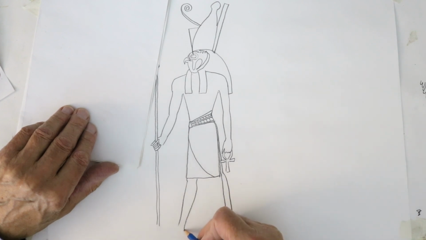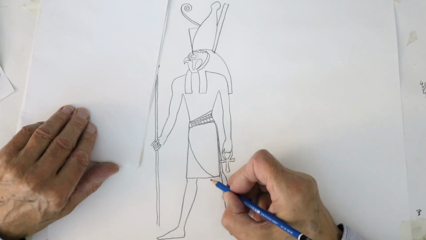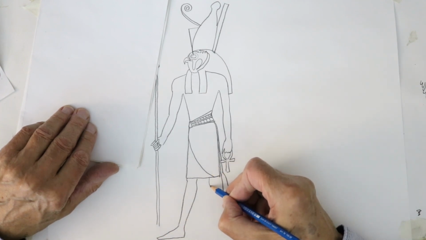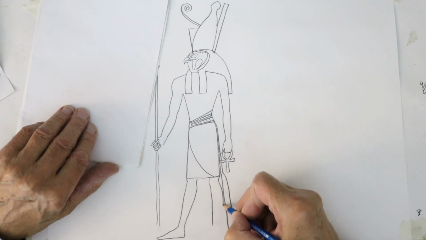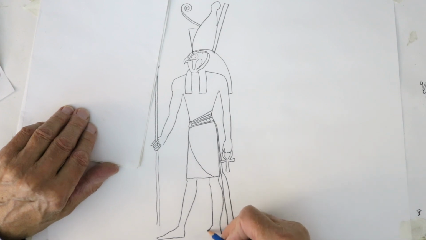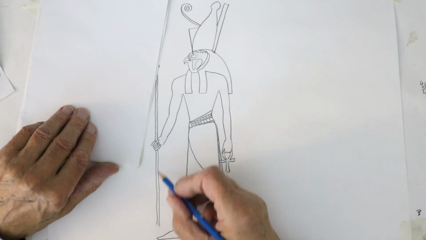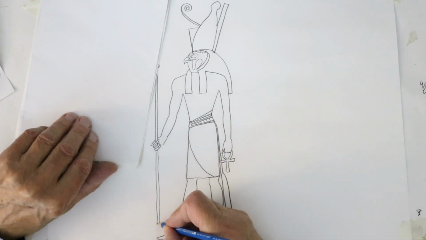And then you get the legs, as I said, shown from the side. So you get the foot coming down like that, very simple foot shape, and the other foot, you've got a knee shape there, coming down, and the calf shape coming down to the ankle, and then another simple foot shape there.